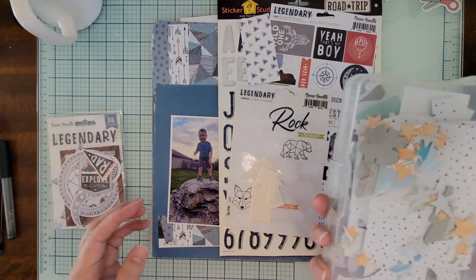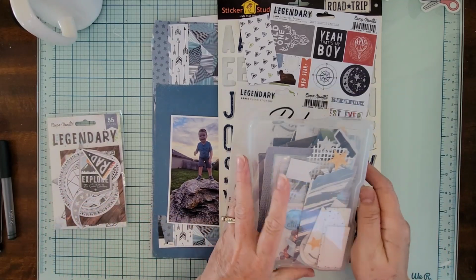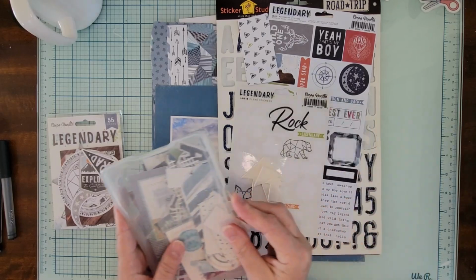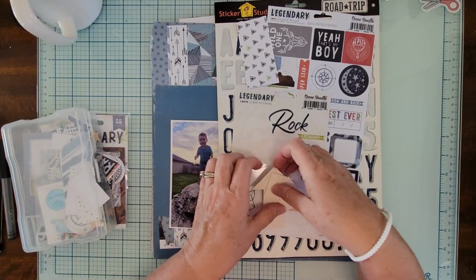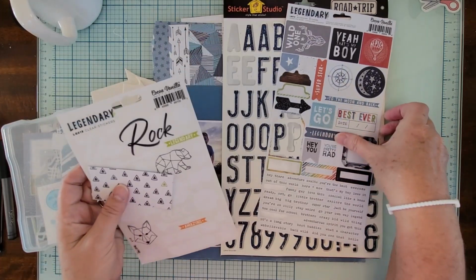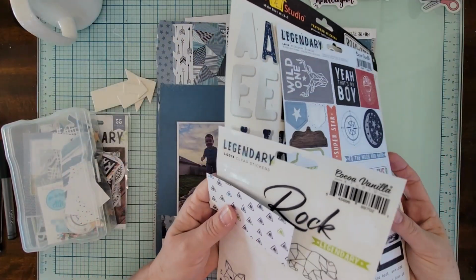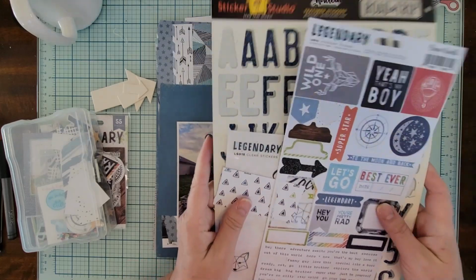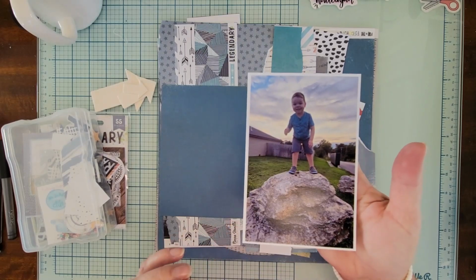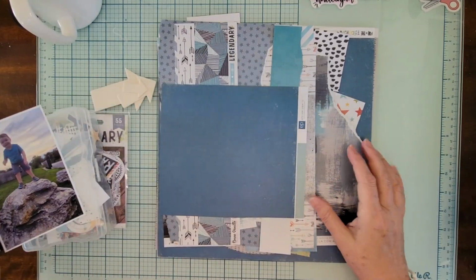I am showing you some products that I'm going to use today. This is all from Cocoa Vanilla Studio. Well, a lot of it's from Cocoa Vanilla Studio, legendary. There's probably a few bits in here from some of the older collections as well. I have these super old stickers that have the coolest texture, and I really like them. And I am doing the prompt single photo.